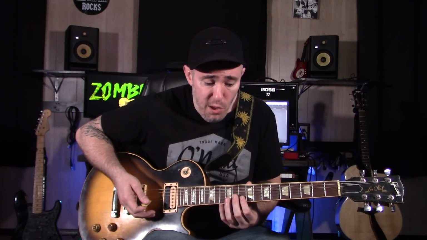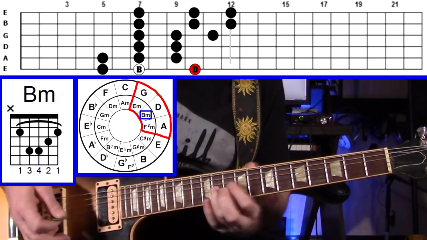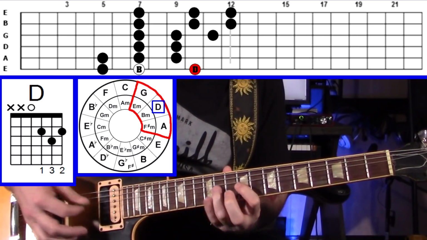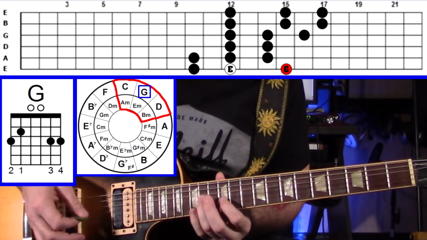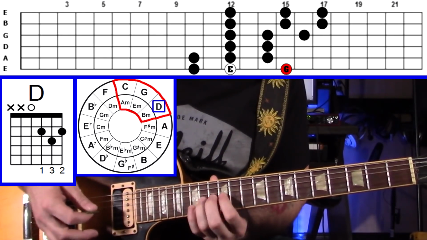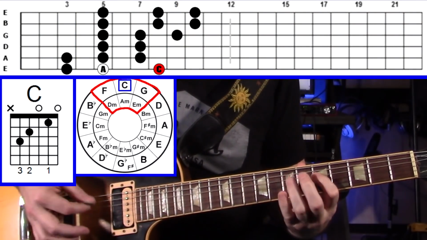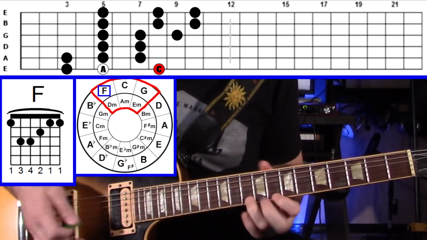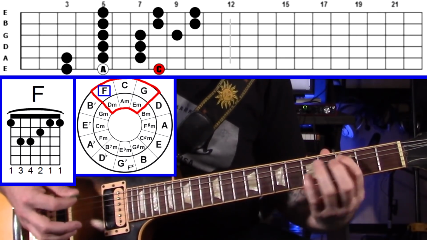So whenever you find your pentatonic box that works, you can always add in that lower extension and upper extension. So you have your main pentatonic box, you have your lower extension, you have your upper extension, and then you can do all the same stuff up here too.